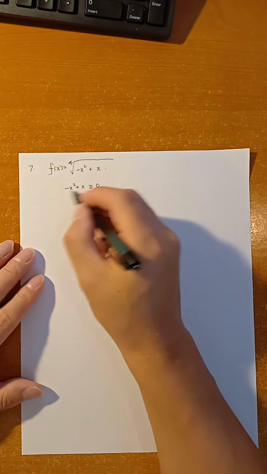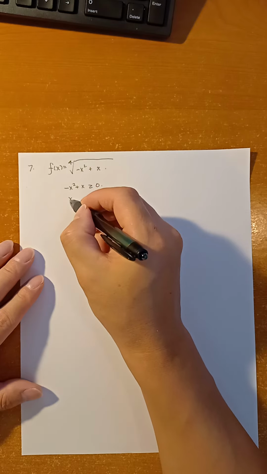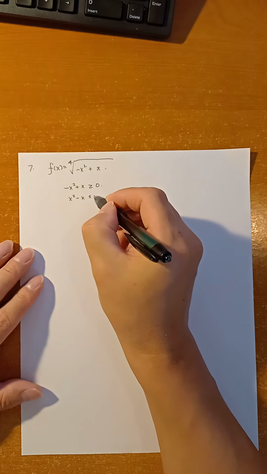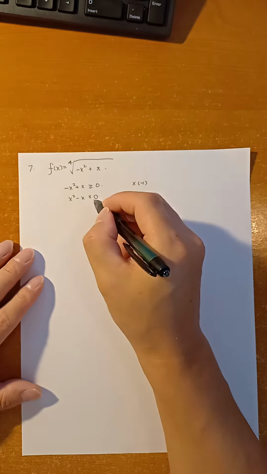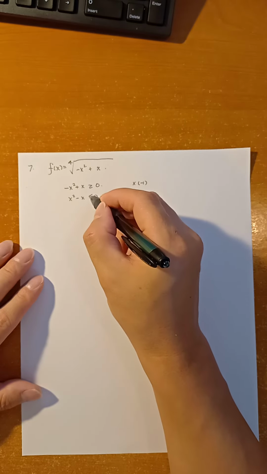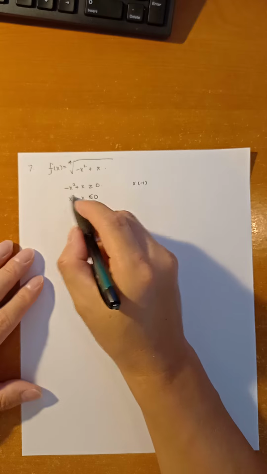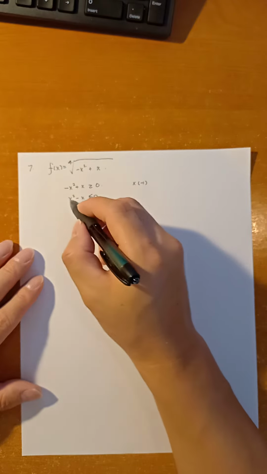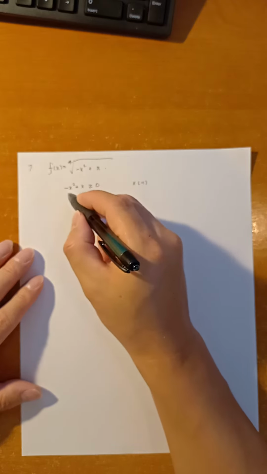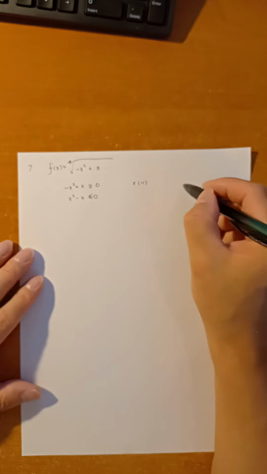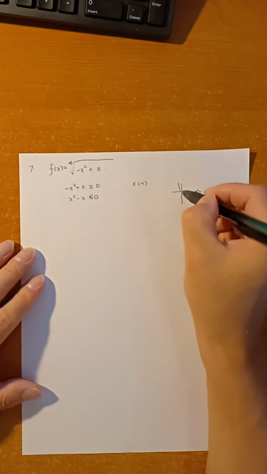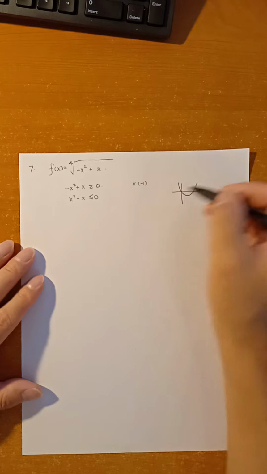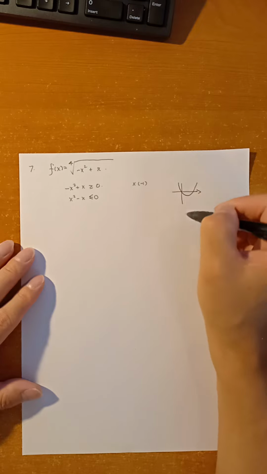You multiply this inequality by negative 1, and you will get x squared minus x is less than or equal to 0. When you multiply the inequality by a negative number, you change the direction. And remember, we discussed that when the leading coefficient is positive, the parabola will have such a graph, the opening is upward.